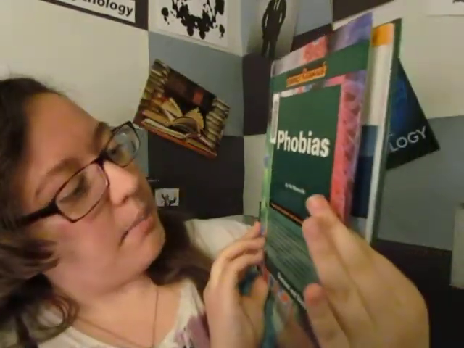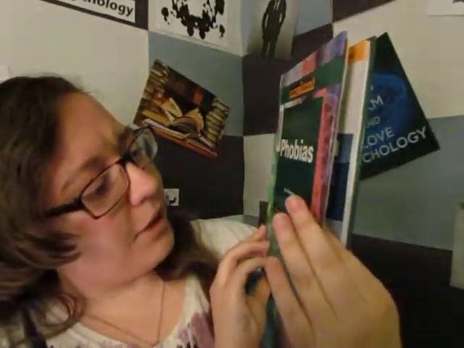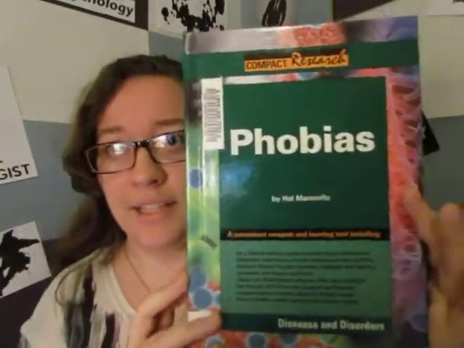I have a neat little chart here for you guys that I'm going to show you. Not sure if you can read this or see it, but I'm going to show it to you anyways. It's Phobias by Hal Markowitz. That's as close as I'm getting to that name. And it's phobias, most common type of anxiety disorder.